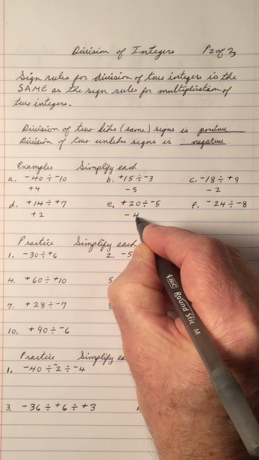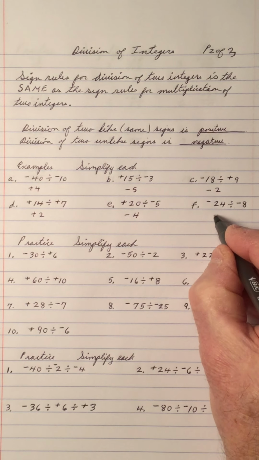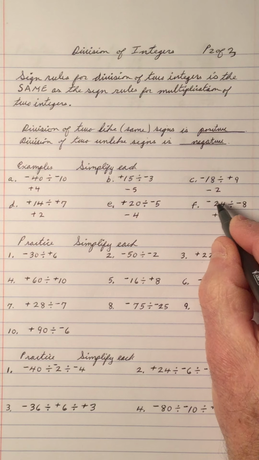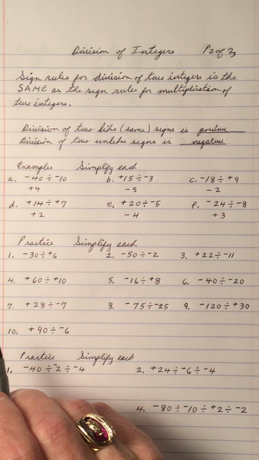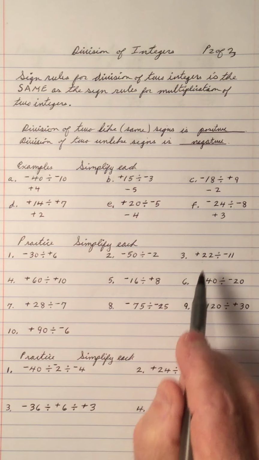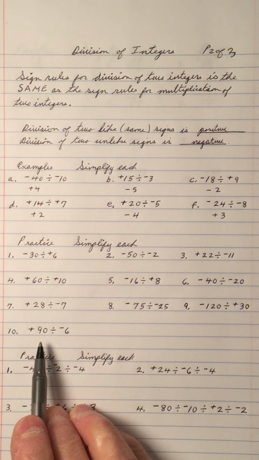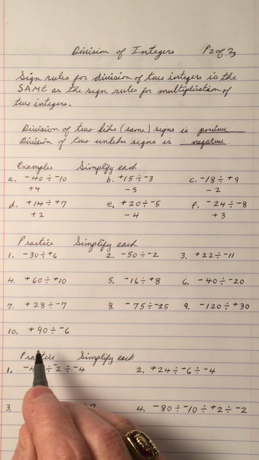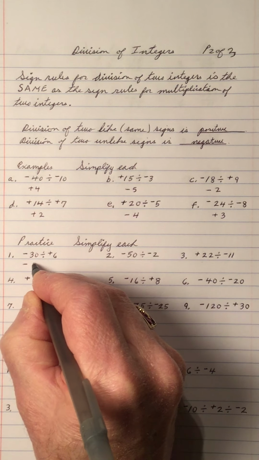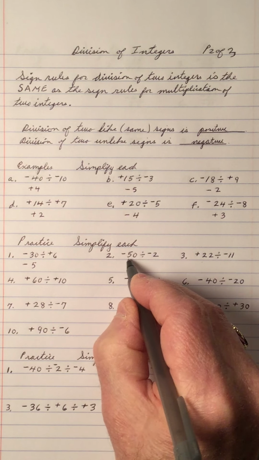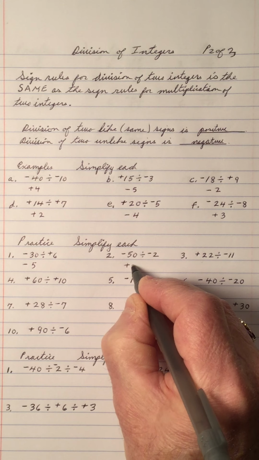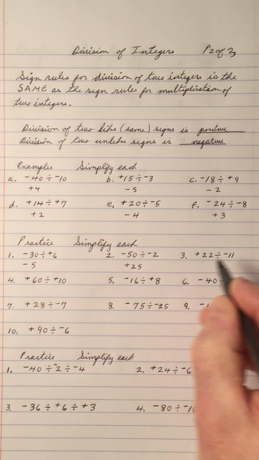20 divided by 5 is 4. Like signs, positive. 24 divided by 8, 3. Like signs, when you divide, positive. Unlike signs, negative. Practice, see if you can get all 10 of these right, and then when you get them done, press play. Unlike signs, negative. 30 divided by 6, 5. Like signs, positive. 50 divided by 2 is 25.